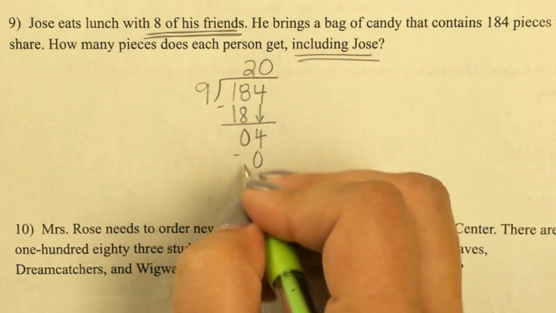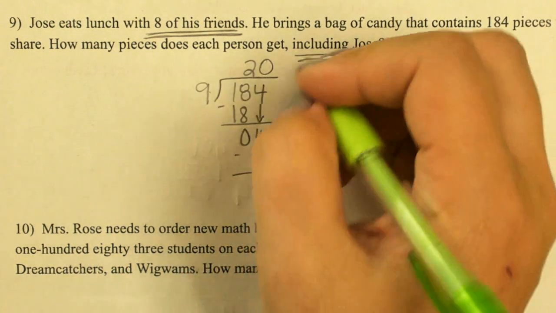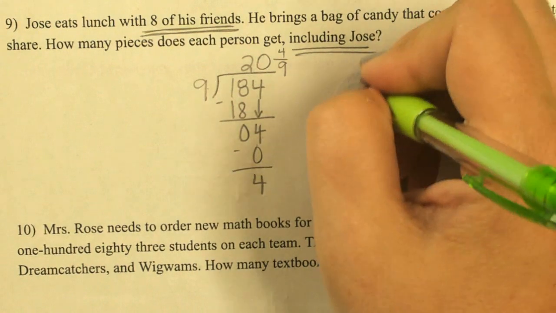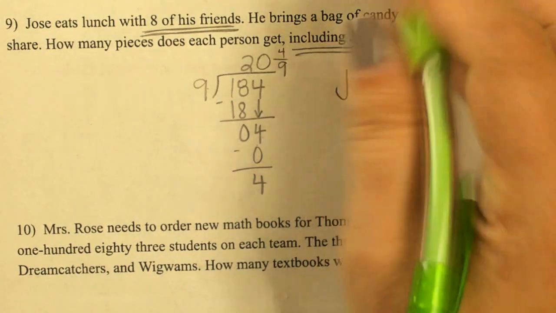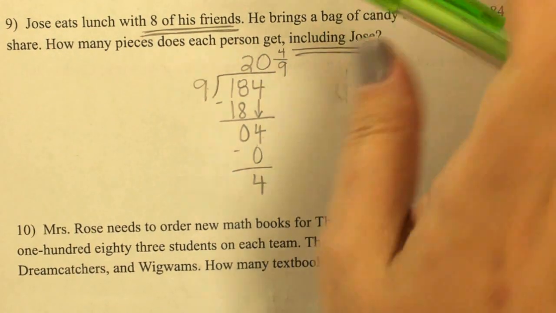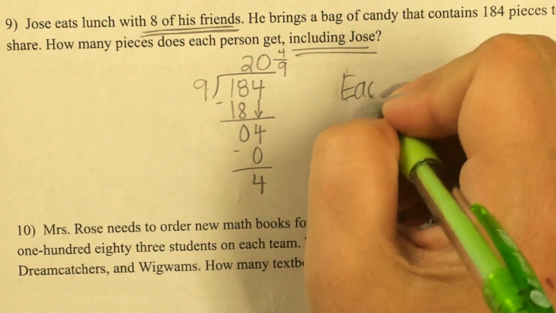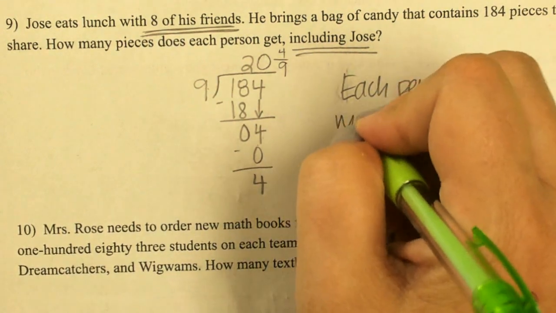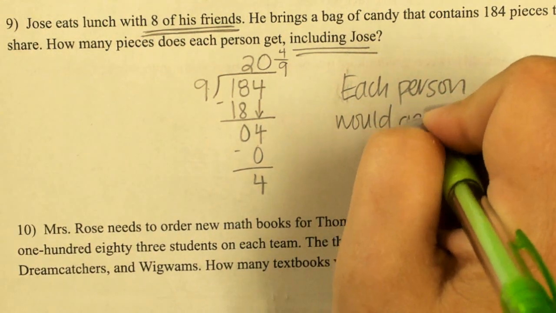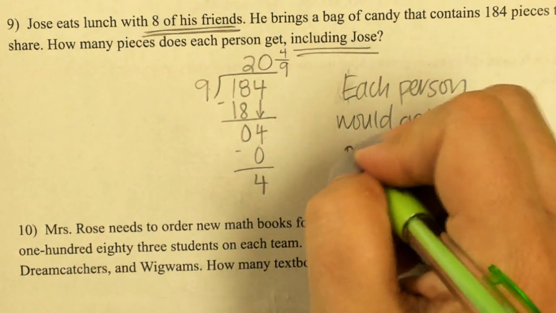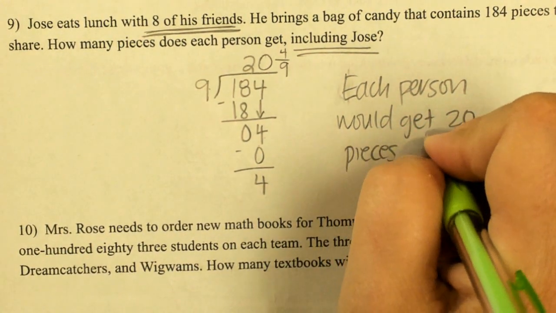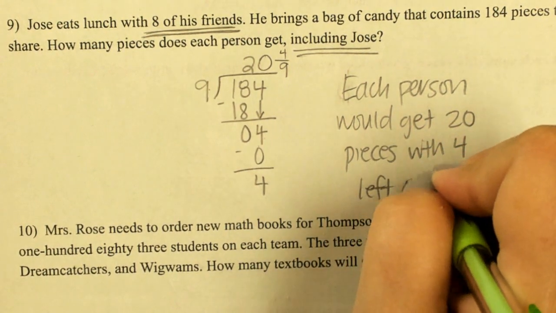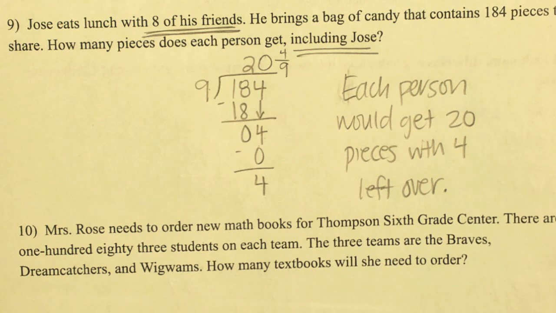So, how many do I have left over? 4. Okay, 4 out of 9. So we could say, I almost wrote the wrong thing. Each person, and remember, a complete sentence, would get 20 pieces with 4 left over.